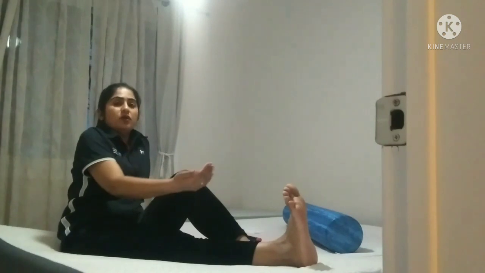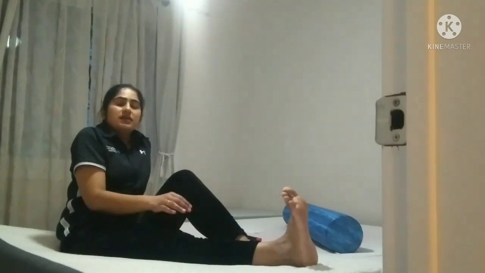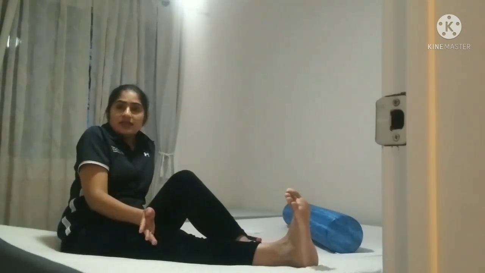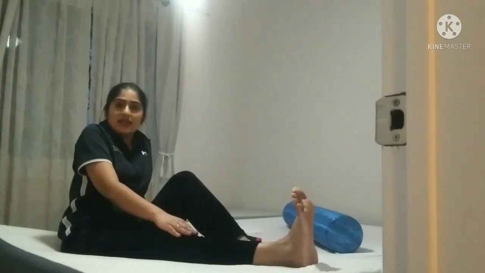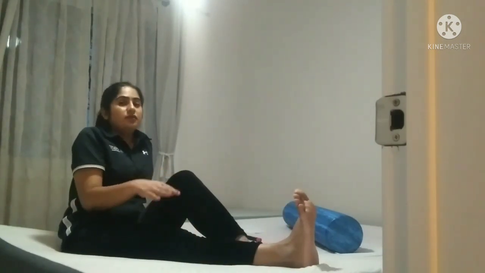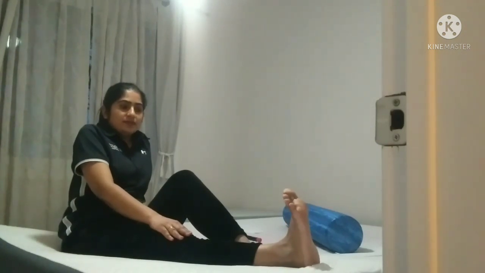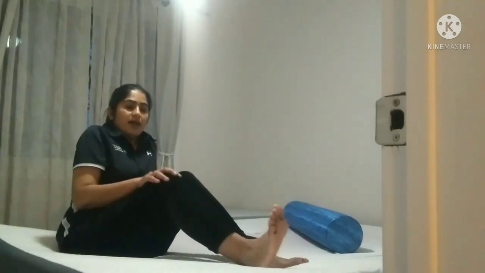We are moving our toes towards us, maintaining it for 5 to 6 seconds, then releasing it. Again we press down and maintain it for 5 to 6 seconds. Again back.